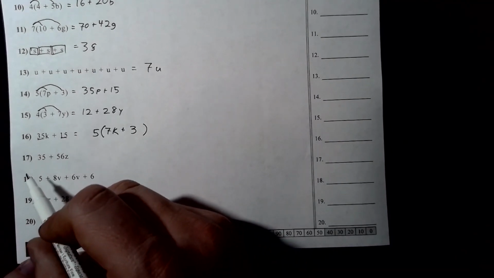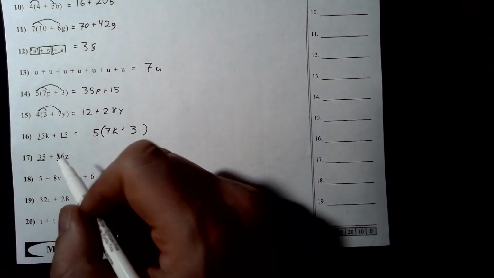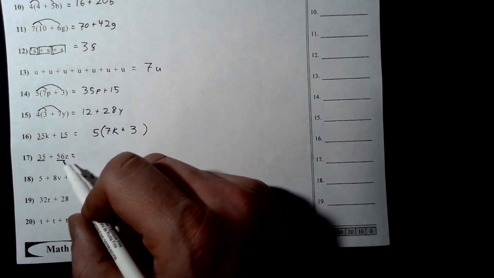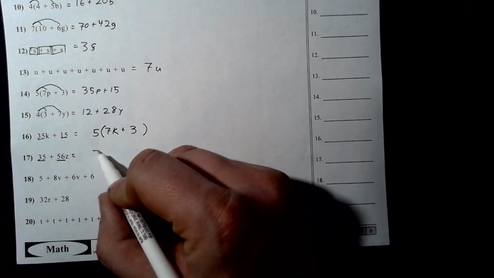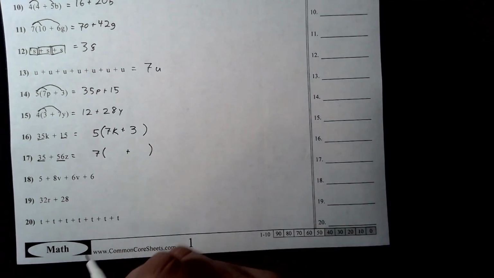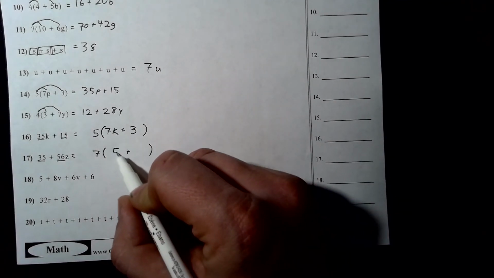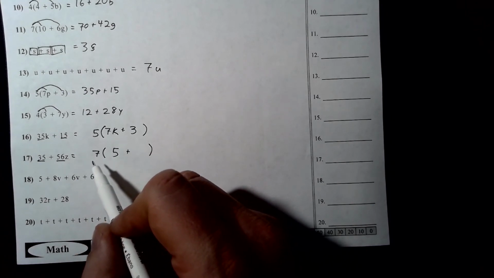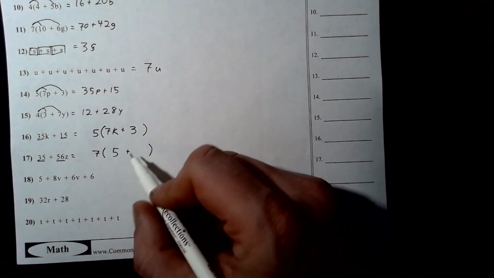17 has the same issue, only it is not so obvious what to divide by. One is even, one is odd. For this problem, 35 and 56 are both a part of my 7 times tables. So we will divide both of those values by 7. 35 divided by 7 equals 5. And 56z divided by 7 is going to equal 8z.